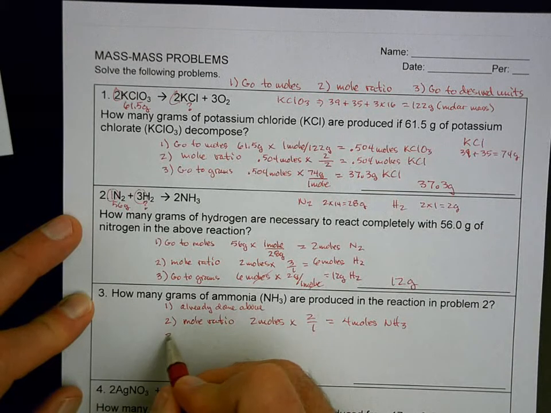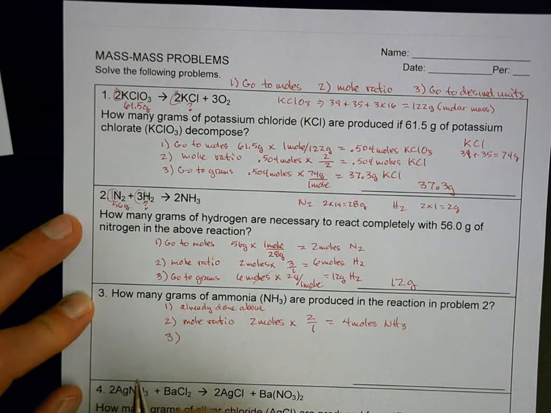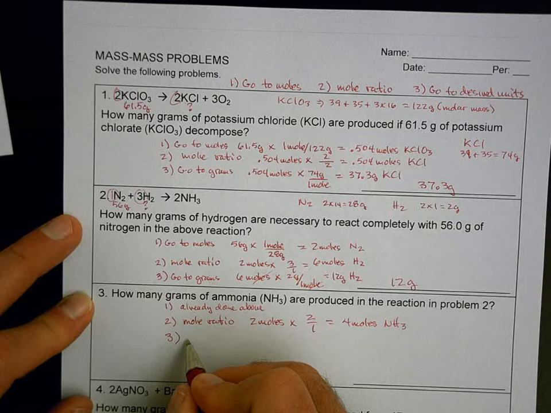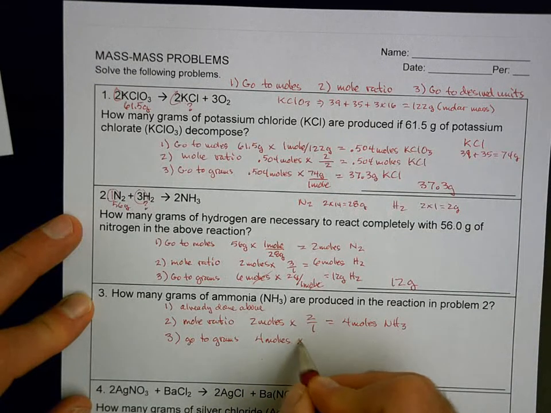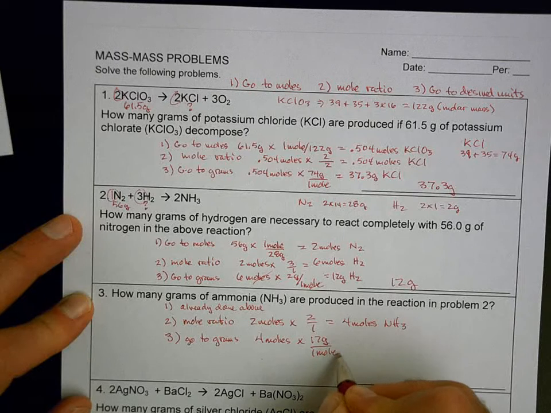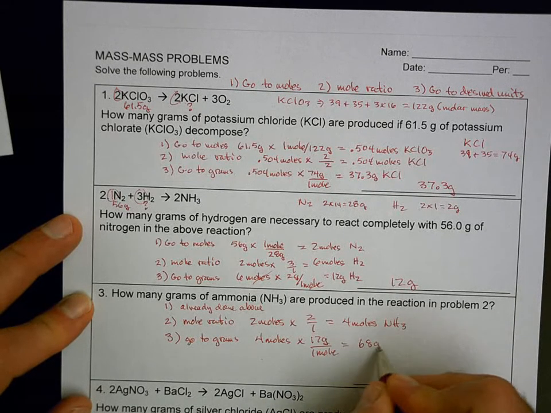Now, new step 3 would be go to grams, 4 moles times 17 grams per 1 mole, 68 grams.